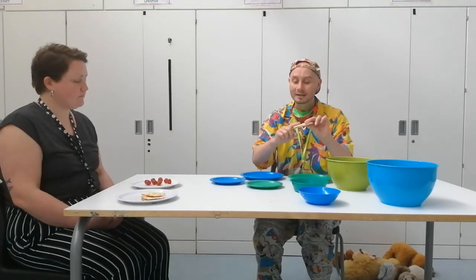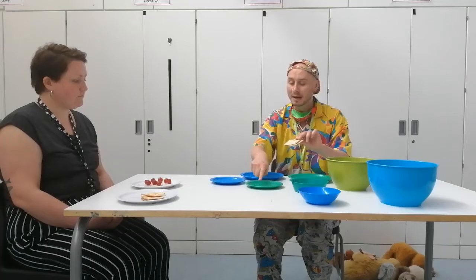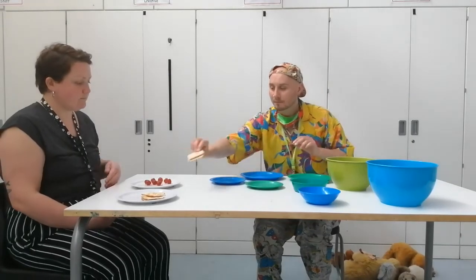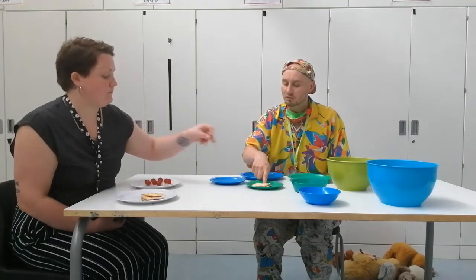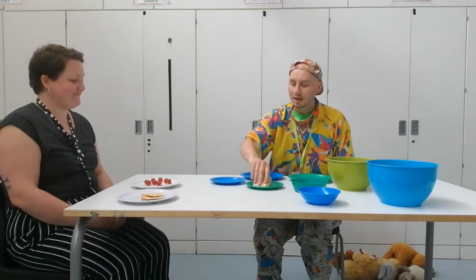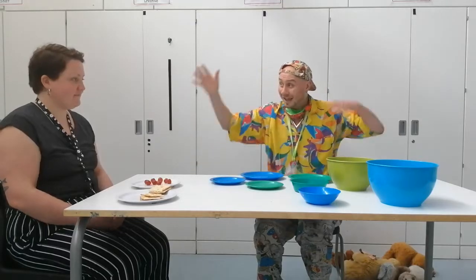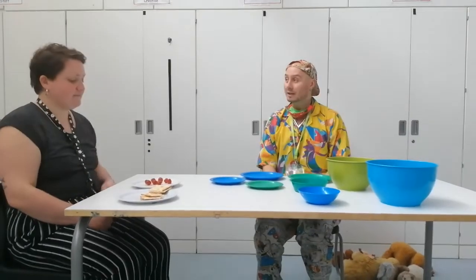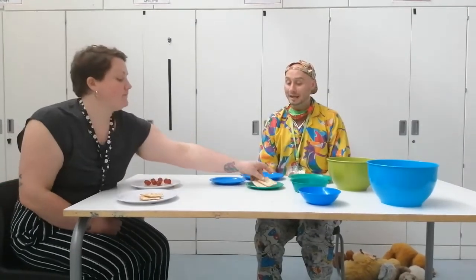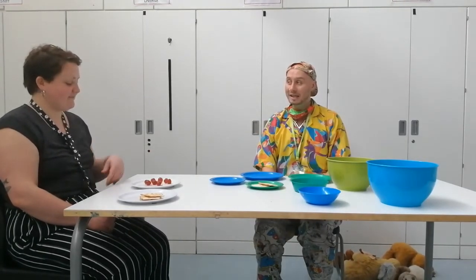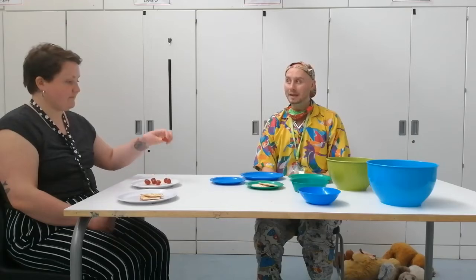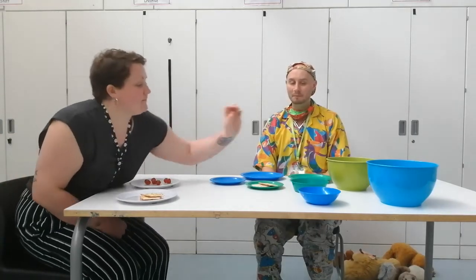Put 2 crackers on the small green plate. Well done. Touch your head. Put 2 crackers on the small green plate. Well done. Put 1 cherry in the big green bowl. Well done. You put 1 cherry in the big green bowl.